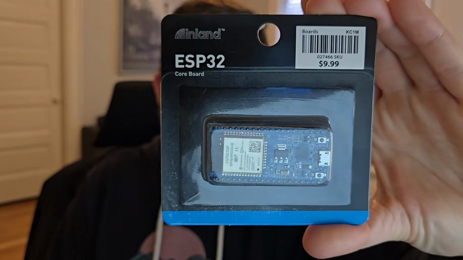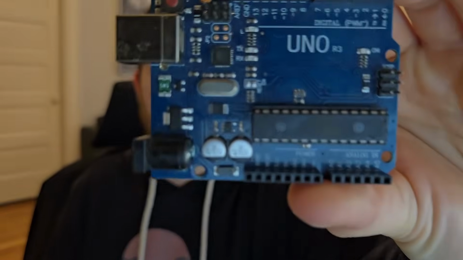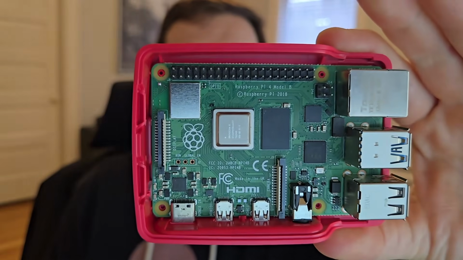This is an ESP32, which for the purposes of this video is basically interchangeable with an Arduino like this. The main difference being the ESP32 has Wi-Fi built in, and for a price tag of $10, it's hard to go wrong. Lastly, this is a Raspberry Pi Model 4B. This was the latest until about 2023 or so. I'll introduce Node-RED to create a web UI here.